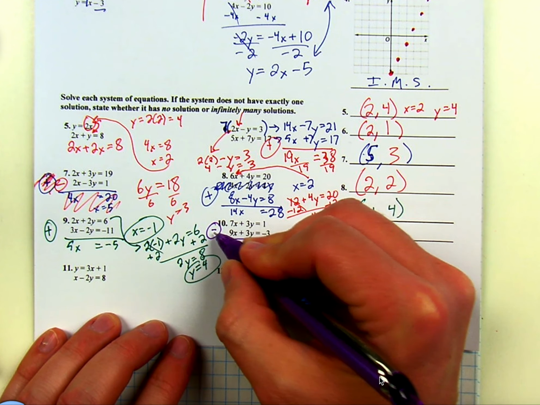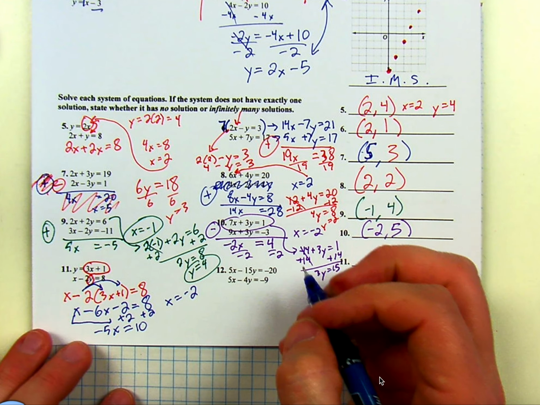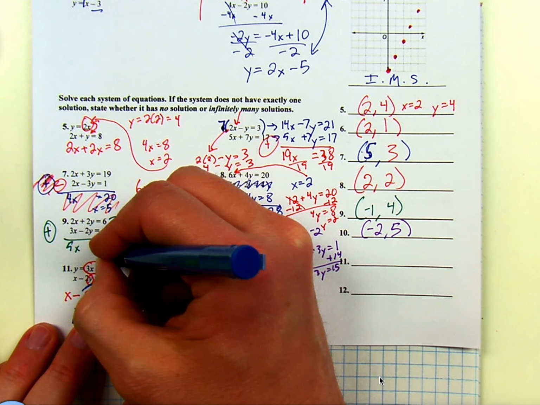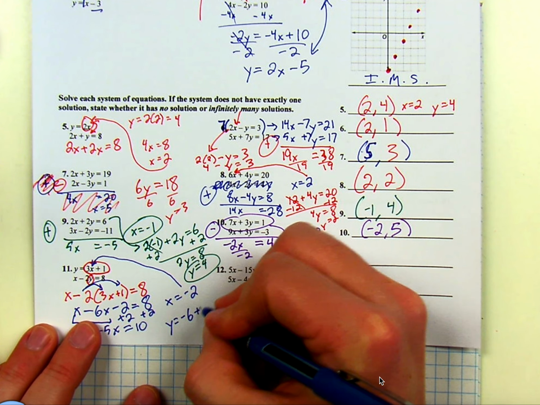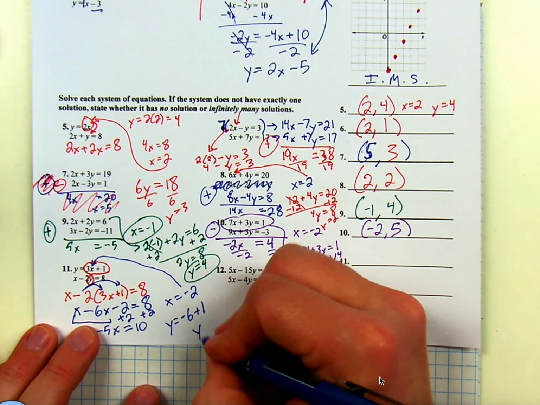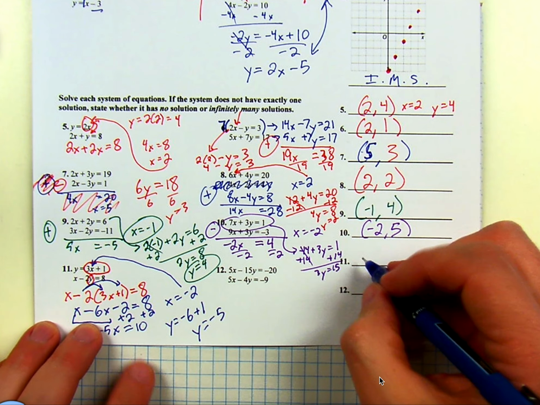If you miss this problem, I bet it's because you messed that part up right here. All right, so, yep, okay, we see the negative there. X minus 6x is negative 5x. I'll add 2 to both sides, and you get x equals negative 2. And then, yay for substitution. If you put a negative 2 right here, you get y equals 3 times negative 2 plus 1. So this one was negative 2, negative 5. Negative 2, negative 5.